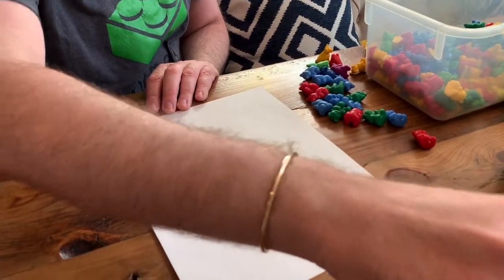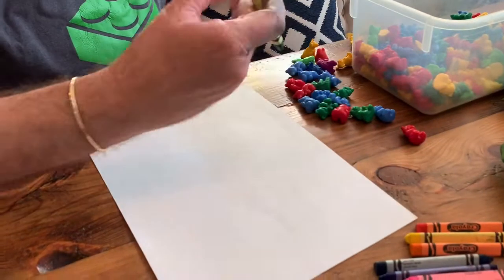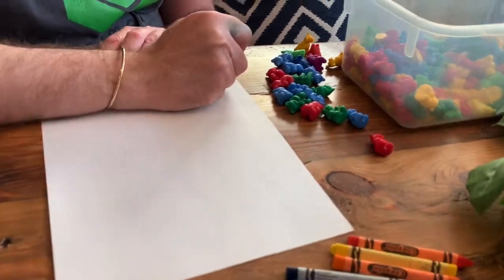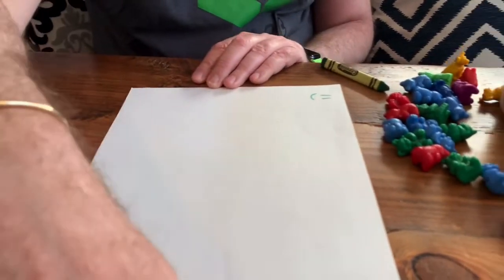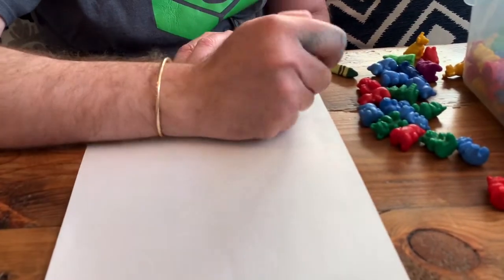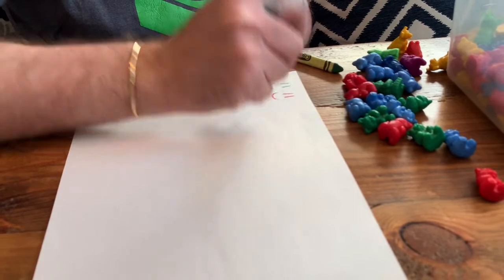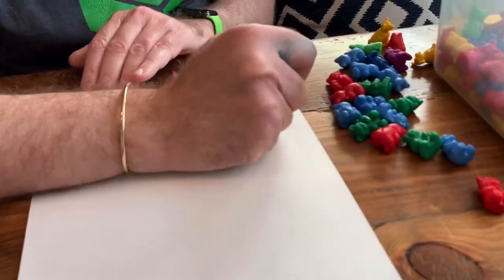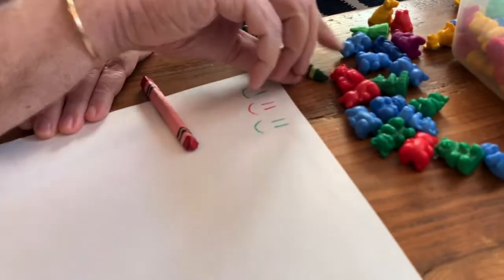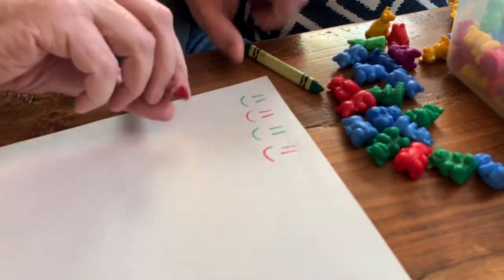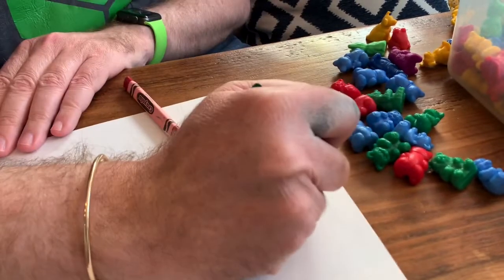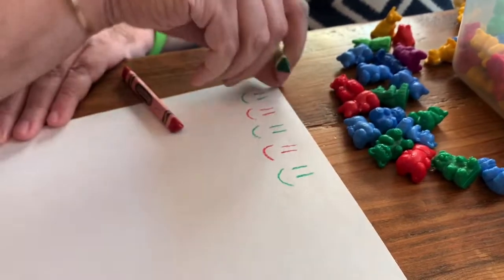So, a very simple drawing for AB would be A, B, A, B, and see how I'm taking turns. I'm not trying to space them out and do all the A's at once.